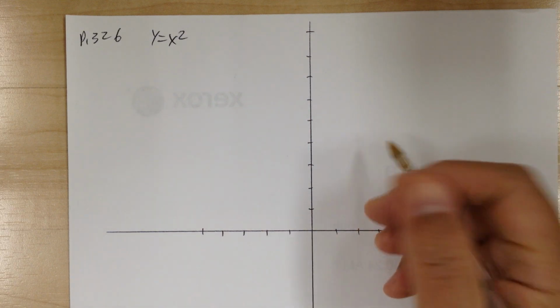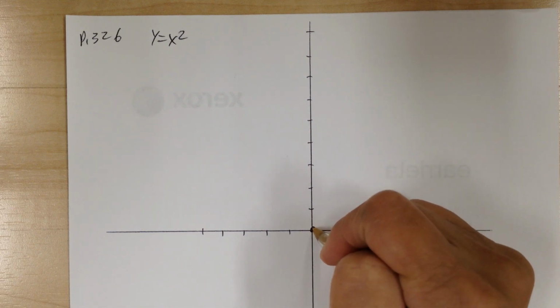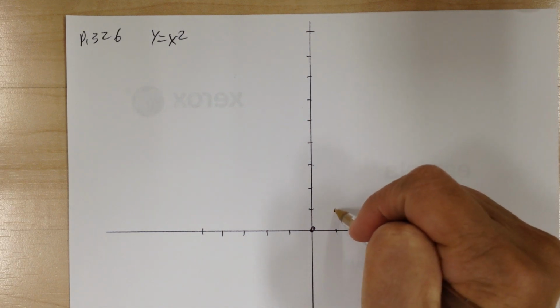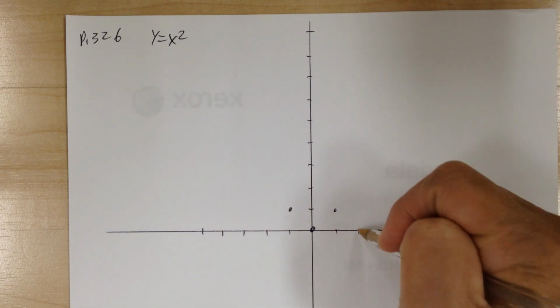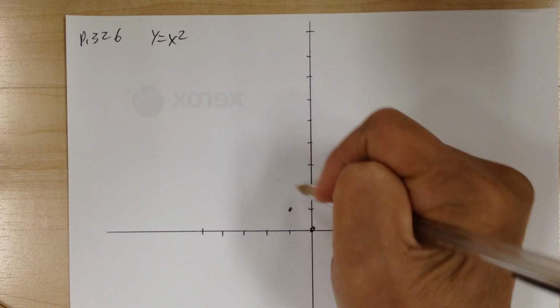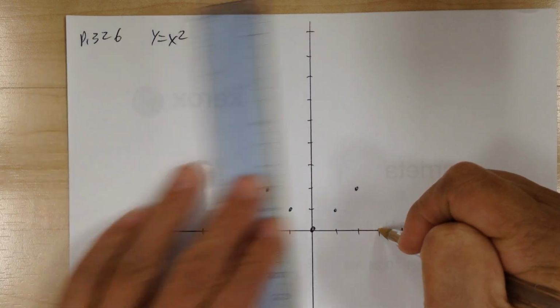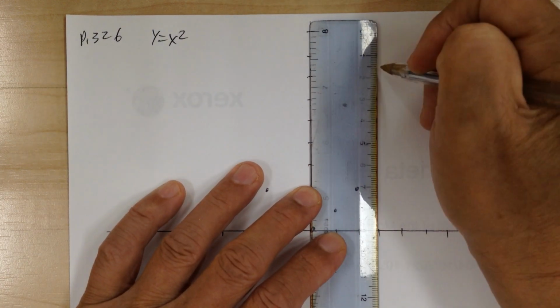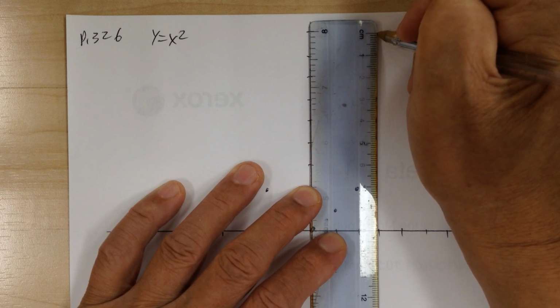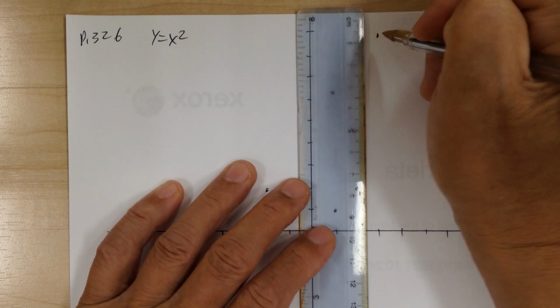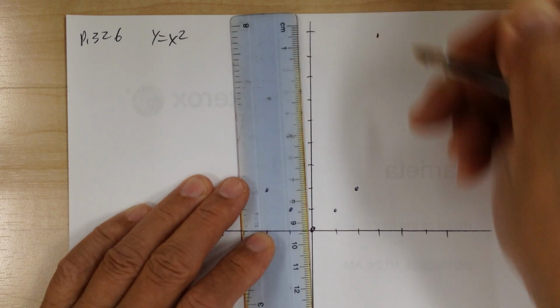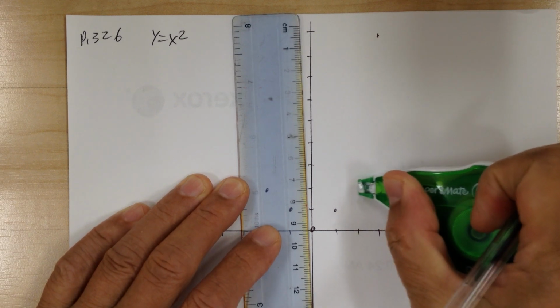And again, we're using the table, so you're going to get 0, 0, and we have 1, 1, negative 1. So I'm just repeating the graph we had earlier. And 3, we get 9. 2, 4.